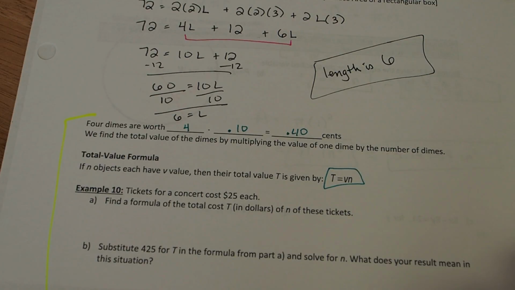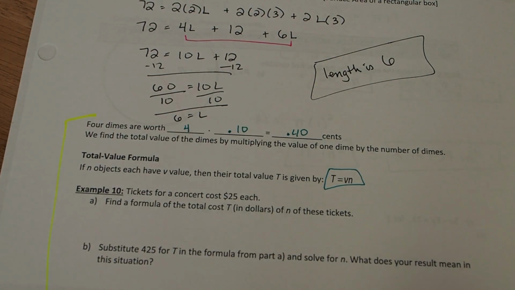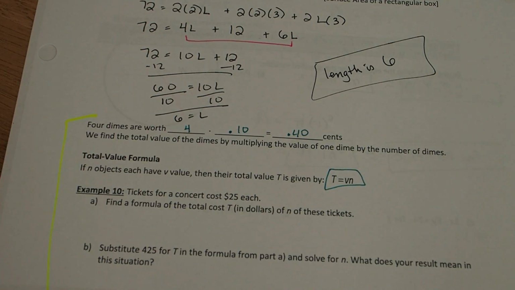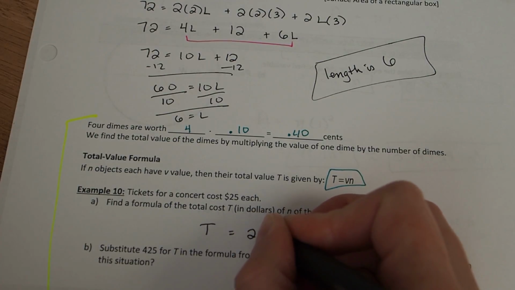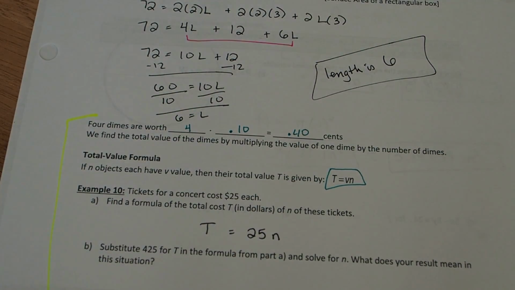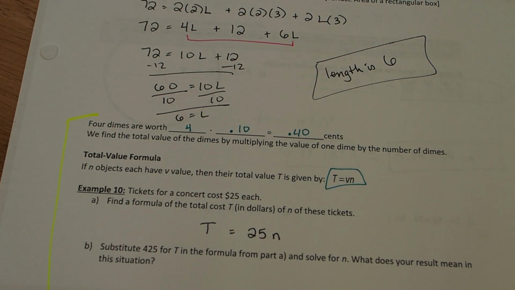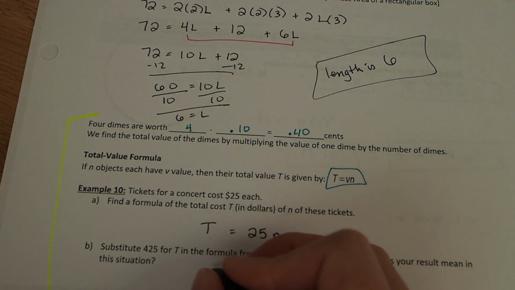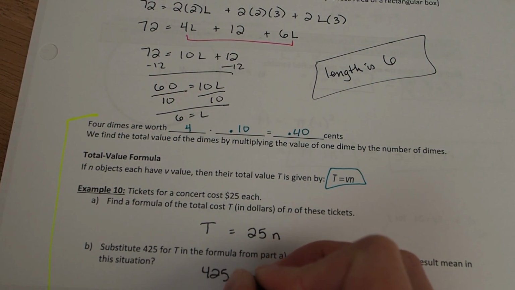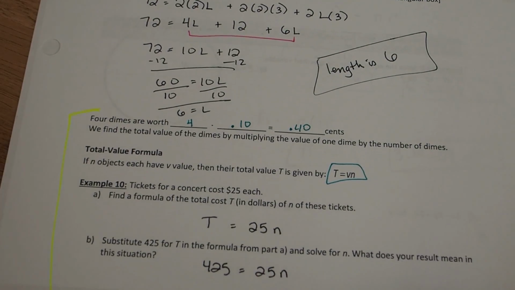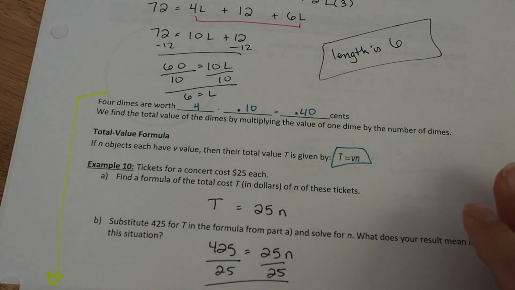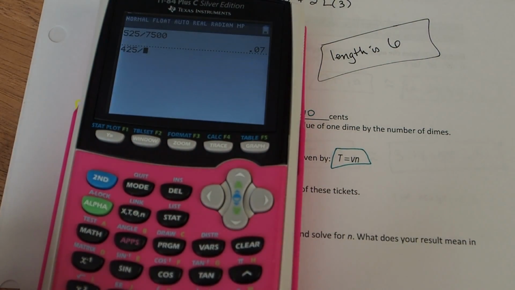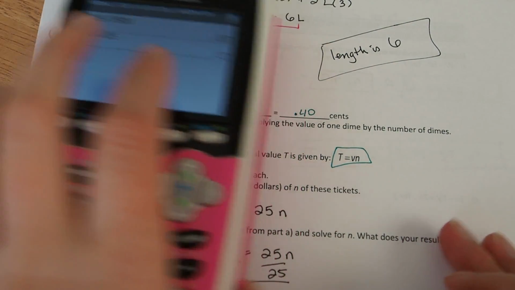Tickets for a concert cost $25 each. Find a formula for the total cost of any of these tickets. Okay. So the total cost T is going to be the value, which is 25, times N, which is the number of tickets. That's the total value formula in this example. Part B asks me to substitute 425 for T in the formula and solve for N, then interpret. Okay, so 425 replaces T, 425 equals 25 times N, divide both sides by 25, we're trying to solve for N. And let's see, 425 divided by 25 is 17.